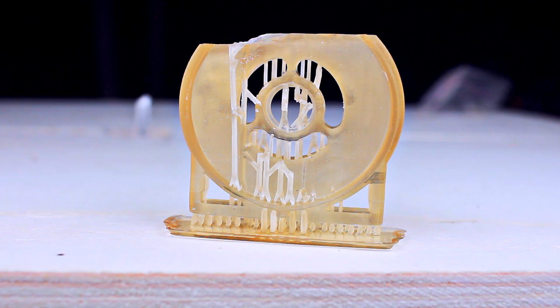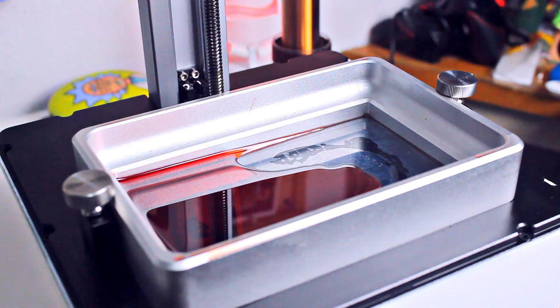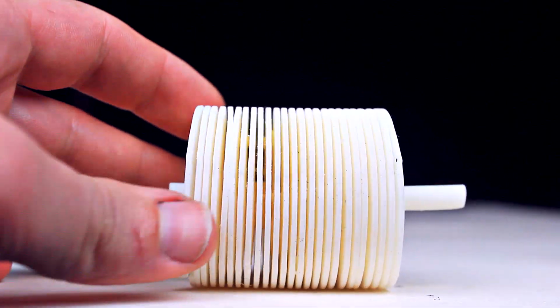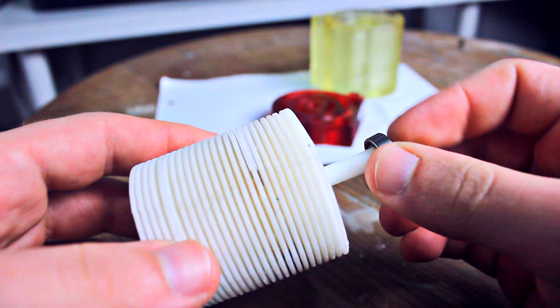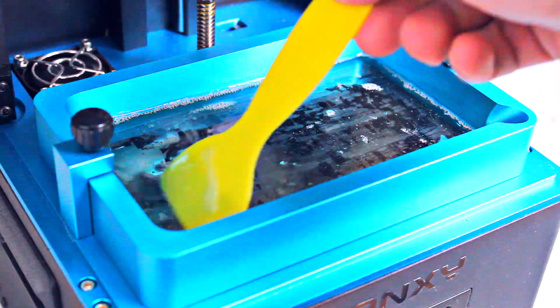I wish that was the only mistake that I did, but it wasn't. Parts warping, parts unfinished because I didn't put enough resin in the tank, layer shifting, expansion problems, badly cured parts, dimensional failures, using the wrong resin and cutting myself while taking a part out of the printer. These are all the mistakes that I did, and I hope you are able to avoid them.